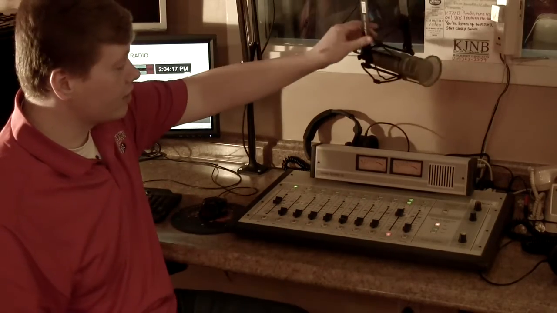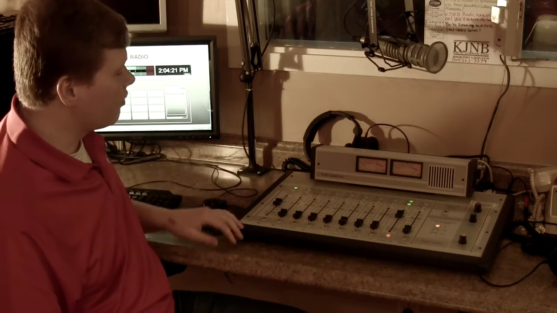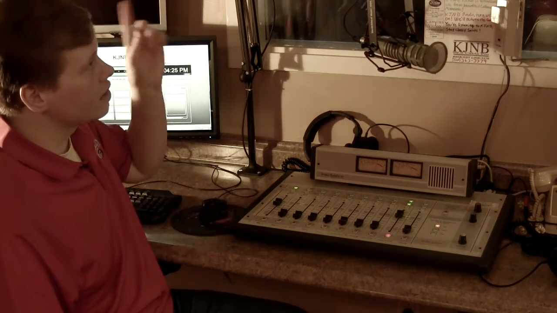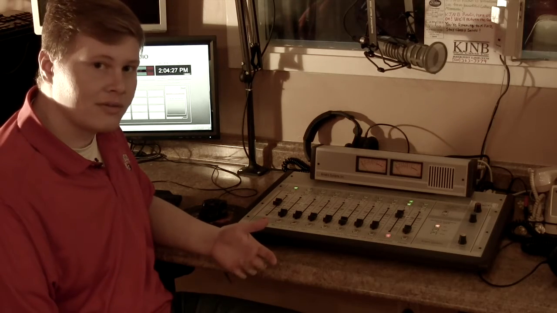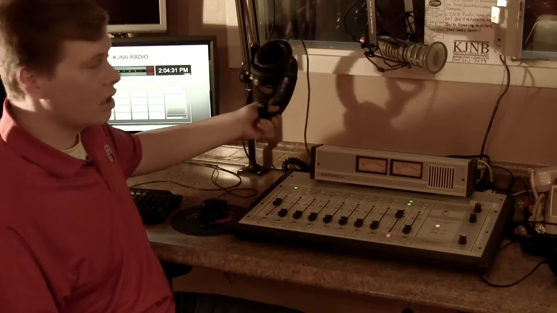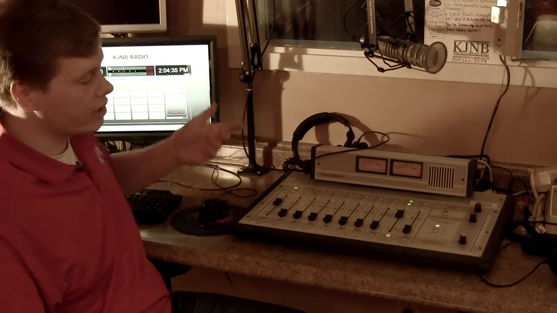So if you noticed, the bars were bouncing on here along with my voice, and that's demonstrating that it's working. The monitor speakers in the studio here will turn off anytime you activate a microphone to prevent feedback. However, if you do have headphones on, you'll still be able to hear your own voice.